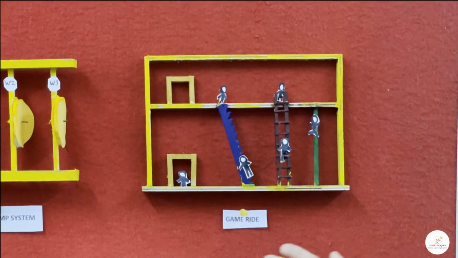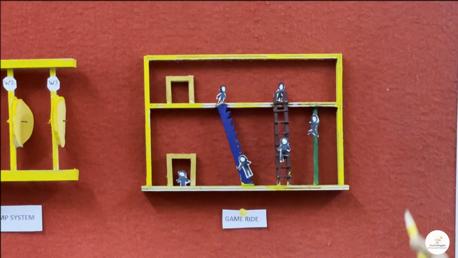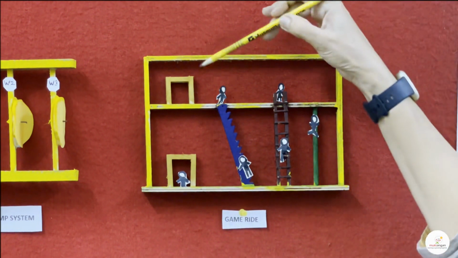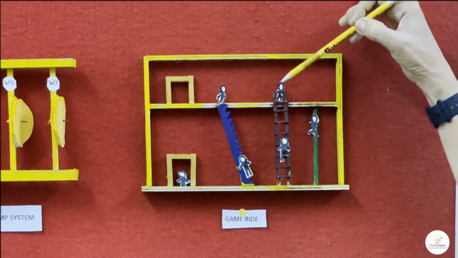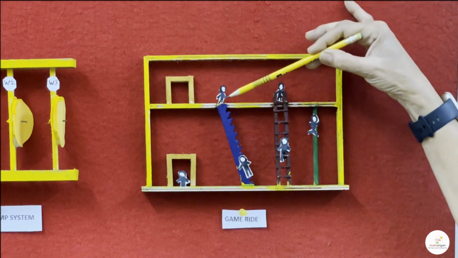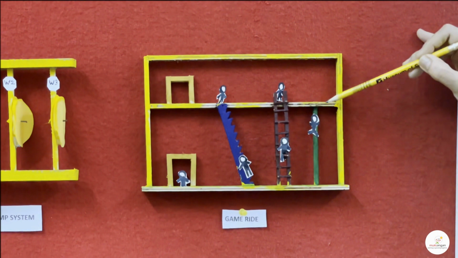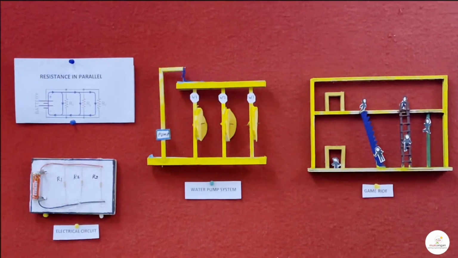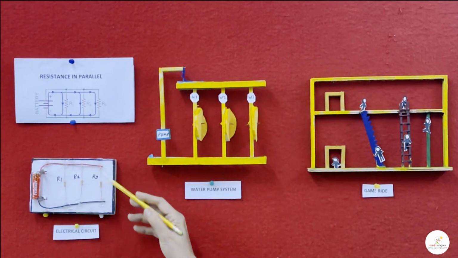Now, let's quickly look into our next model, the game ride. It has only 2 floors. An elevator that can take people to the upper floor. From here, they have 3 ways to go down. Some can go down the staircase, some can go down the ladder, and some can go by sliding down the pole. We will look at the concept using both these analogies and then apply it to the circuit.